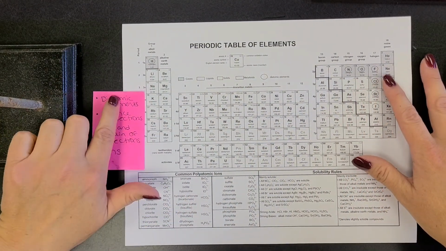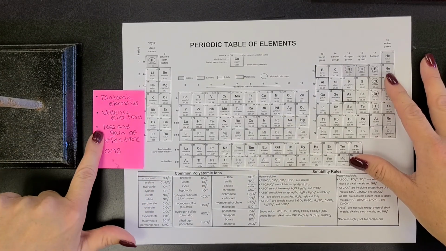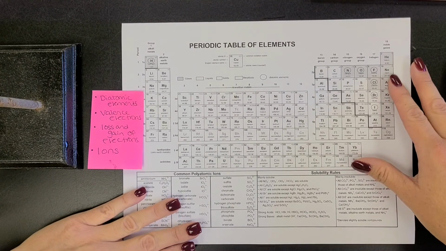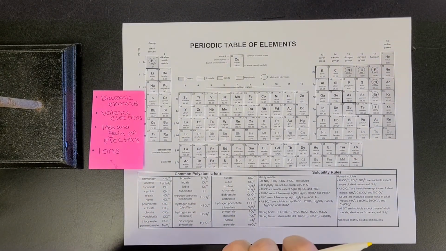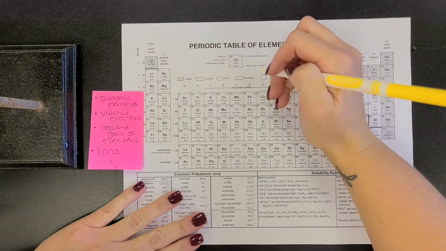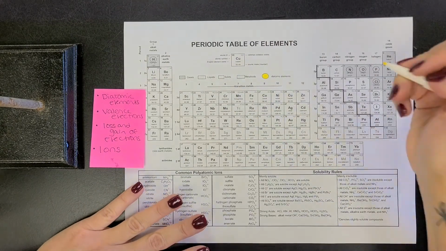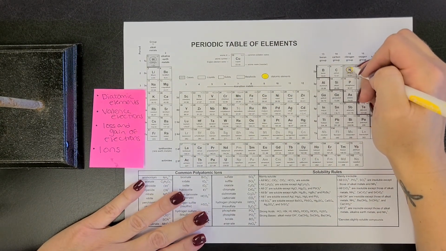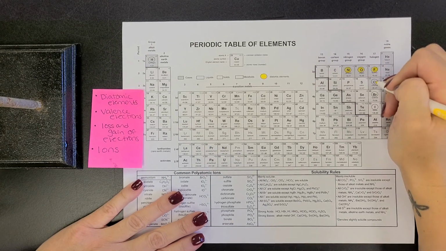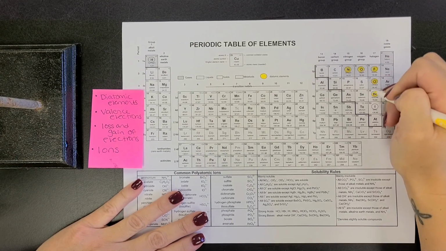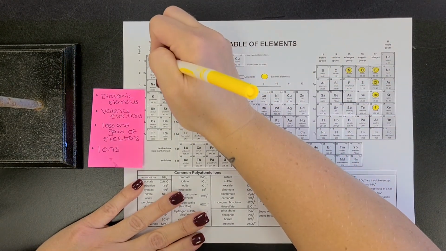So here are the topics I'm going to cover in this video: diatomic elements, valence electrons, loss and gain of electrons, and ions. So the first topic is the diatomic elements. The diatomic elements have their own little key right here, so you can color that in. The diatomic elements are nitrogen, oxygen, fluorine, chlorine, bromine, iodine, and hydrogen.